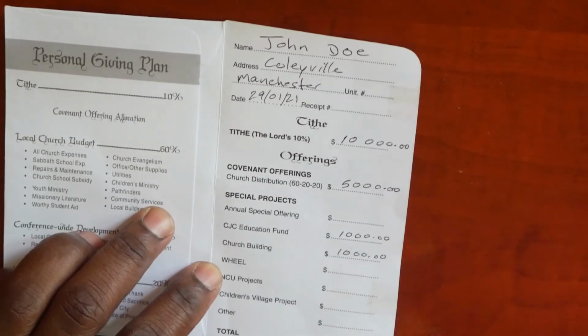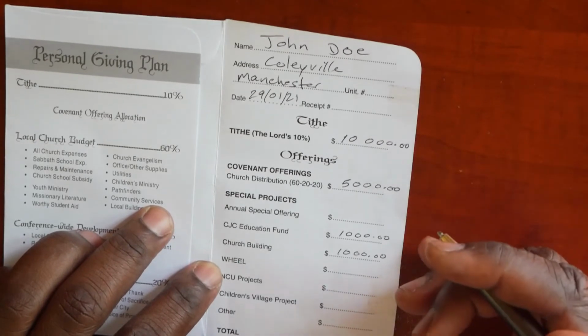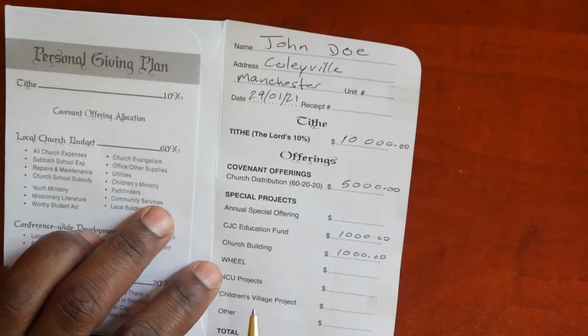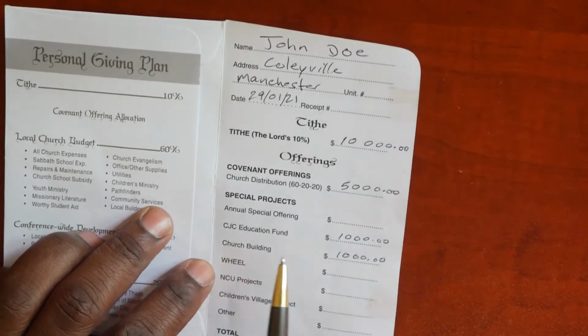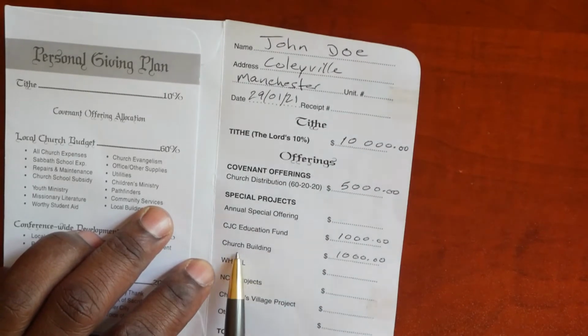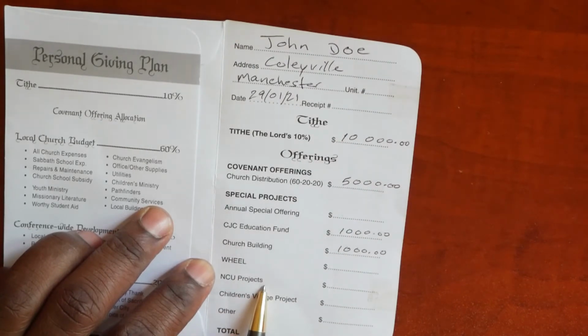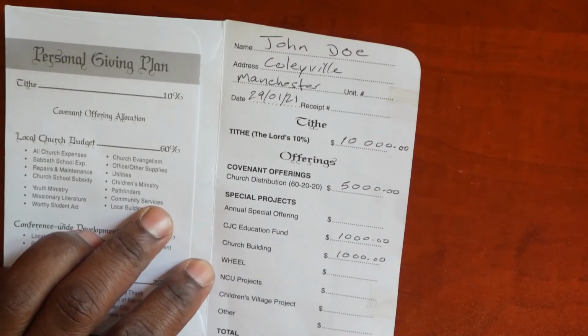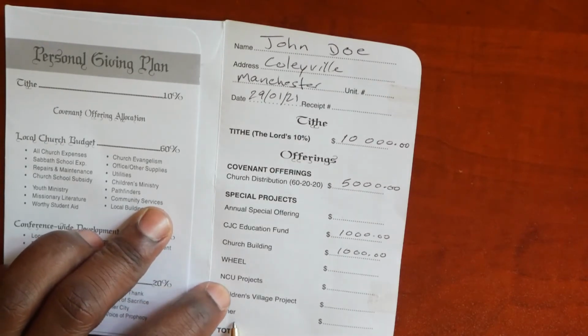Now, I'm not saying that you have to give all of this amount, because this may be at different times, but as you see the needs arise, you will want to fill that out. Okay? Now, suppose you want to give to something that is not listed here, because you have annual special offering, Central Jamaica conference, or whichever conference you're a part of, education fund, church building, the wheel, the NCU projects. I know NCU is a university that will contribute to it from time to time. Children village project, other.